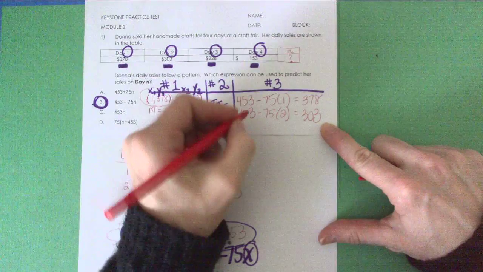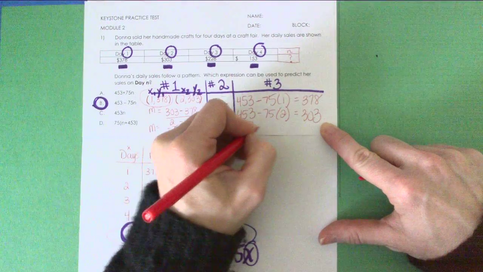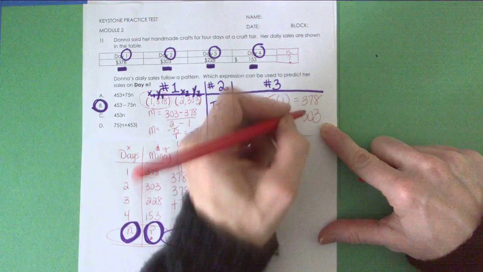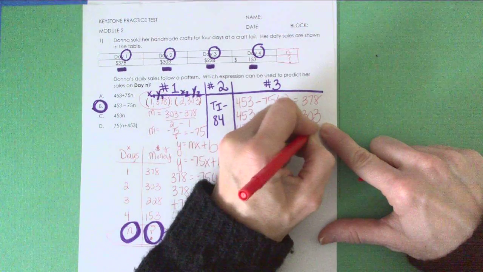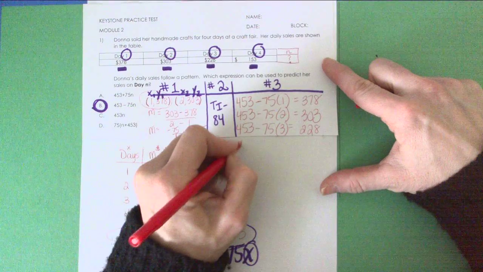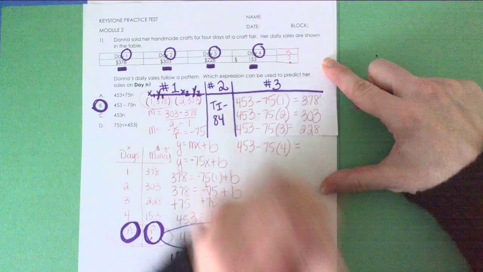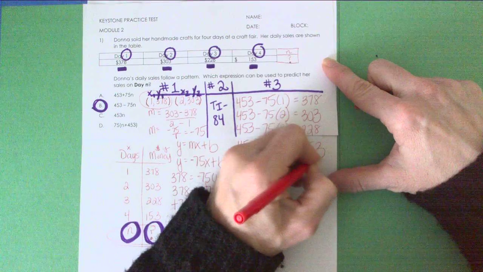If I put 453 minus 75 times 3, I get 228. And finally, 453 minus 75 times 4, I get 153.